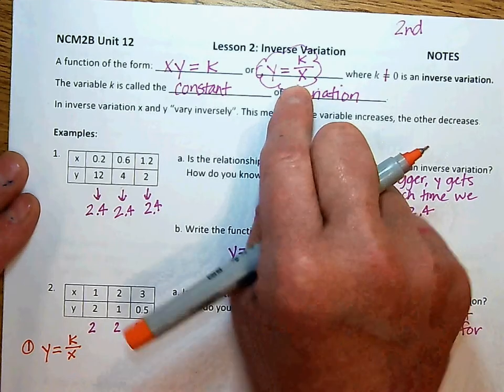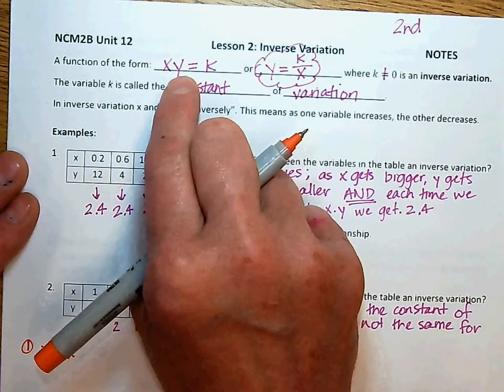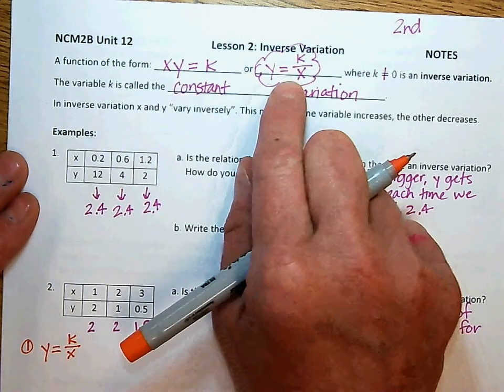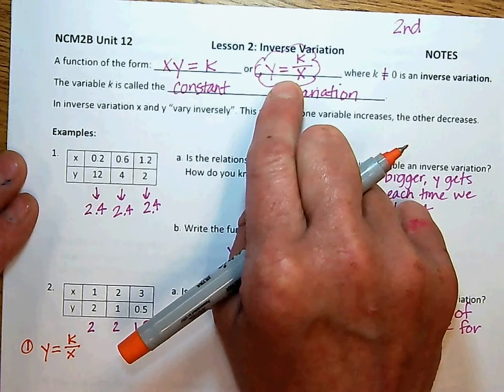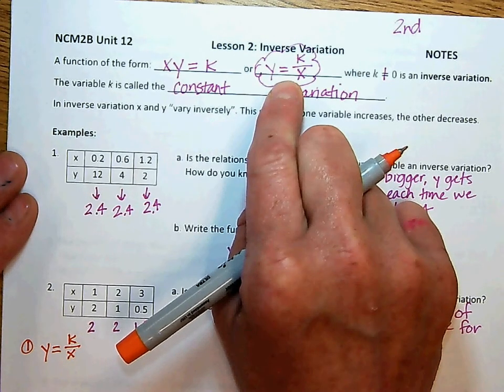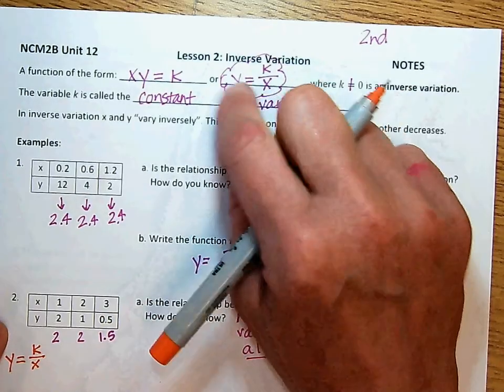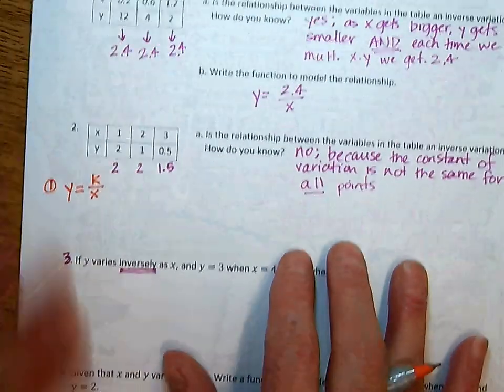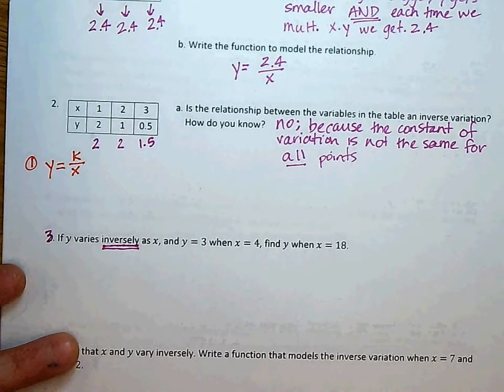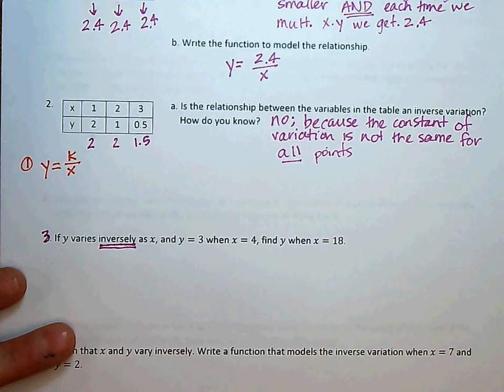Because we did this to show you where it comes from, but this is how we want you to write the equation. That's why I did the little box around it. Step 1, write y equals k over x.